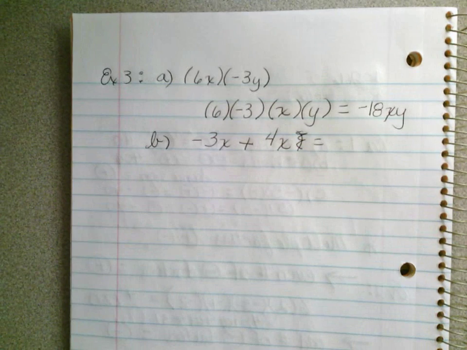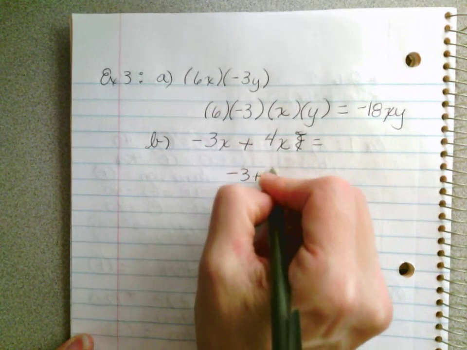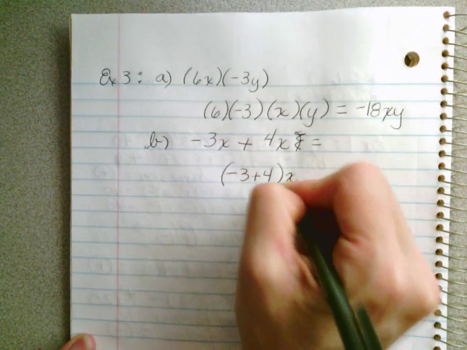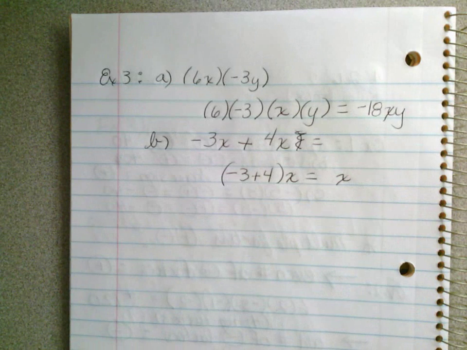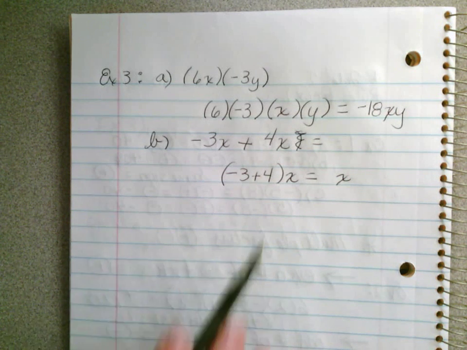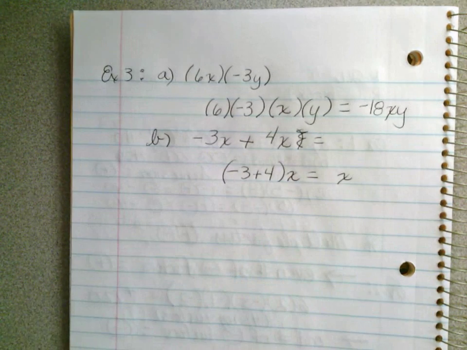The result is going to be the combination of the coefficients times x, right? 1x. Sound like your result there? So in essence, I distributed the x out from this sum.